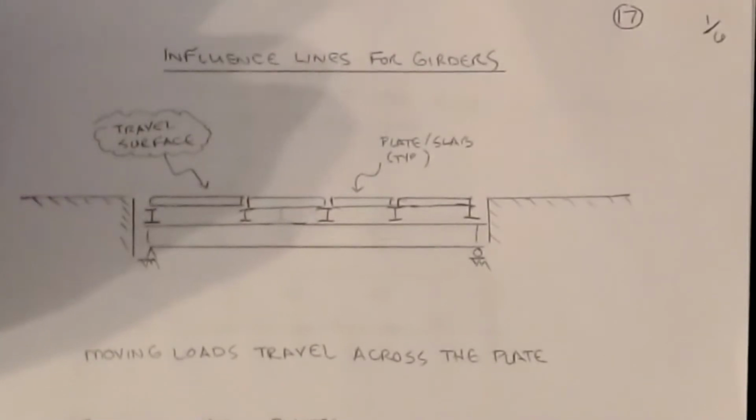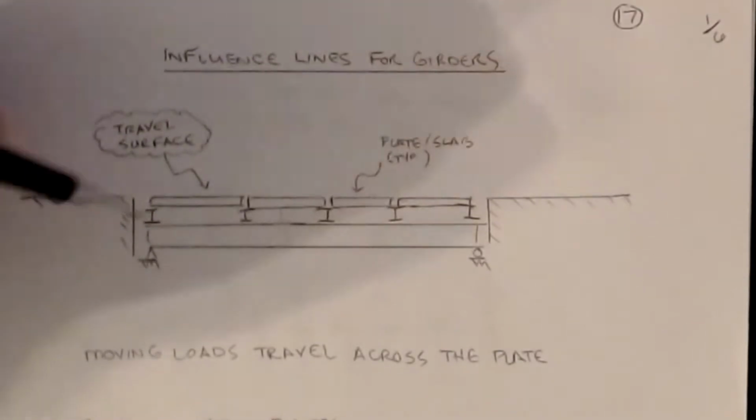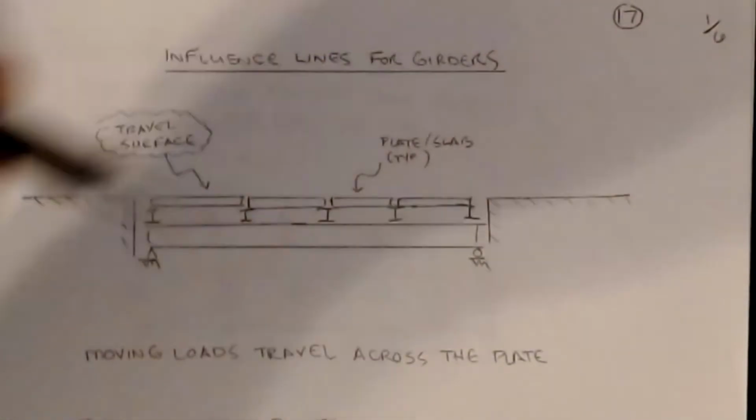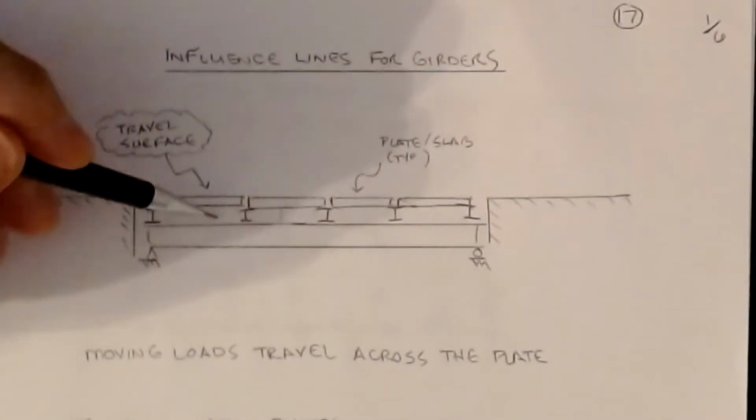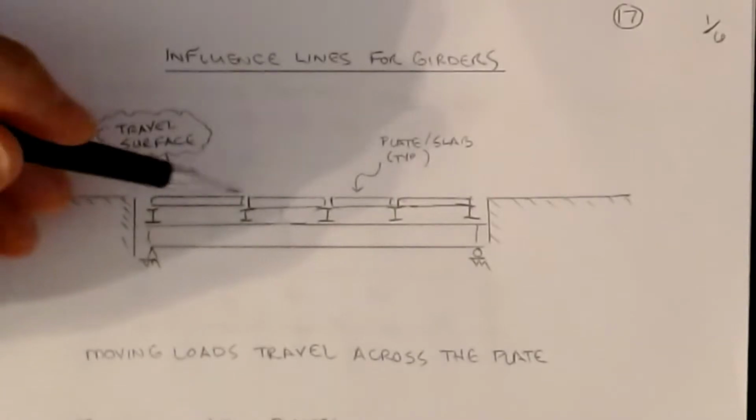So for our point load, imagine this is like a bridge deck or something. The load comes in across here and then it steps onto the girder and travels across these plates. But because of the way the plates are supported, the girder feels something a little bit differently. So we've got to figure out what we're doing.